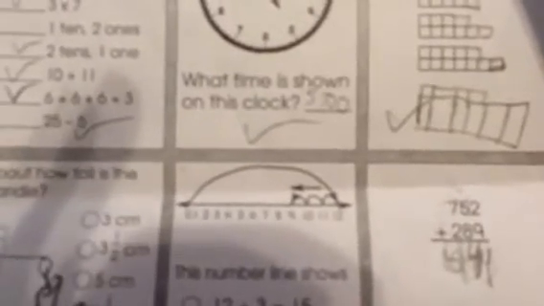So we have 12, 11, 10, 9. And for some reason, when he ended up on 9, he thought the expression was 12 minus 9 equals 3, which is correct, but for this number line, it should have been 12 minus 3 equals 9.